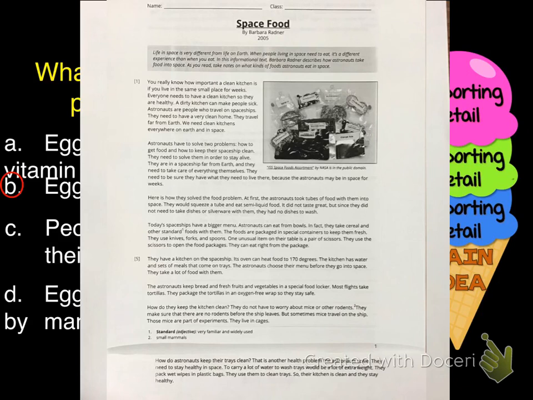When we are reading a longer text, we still use the same knowledge from the PowerPoint. We look first in the passage to find the main idea because the main idea is usually stated first.